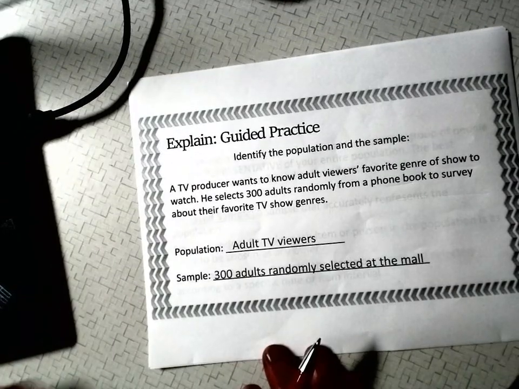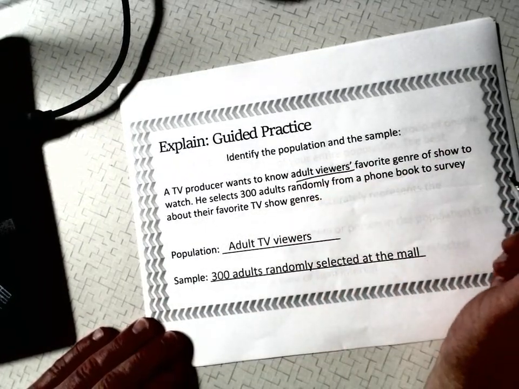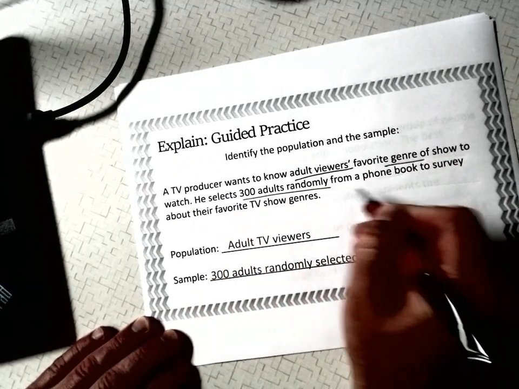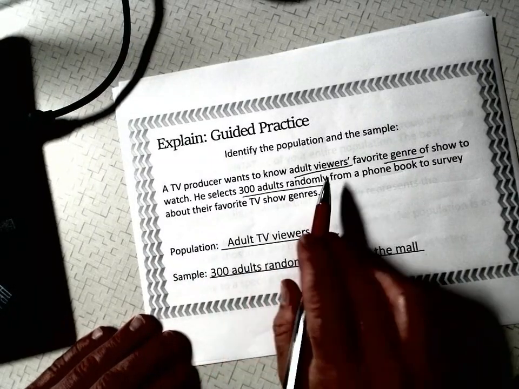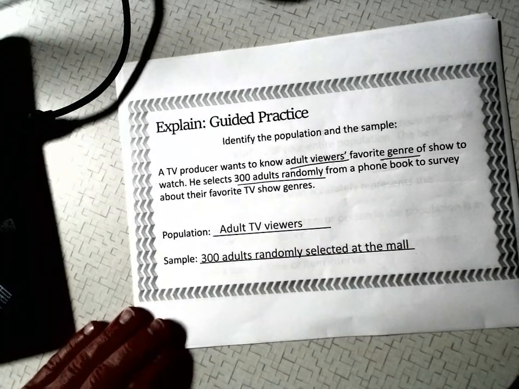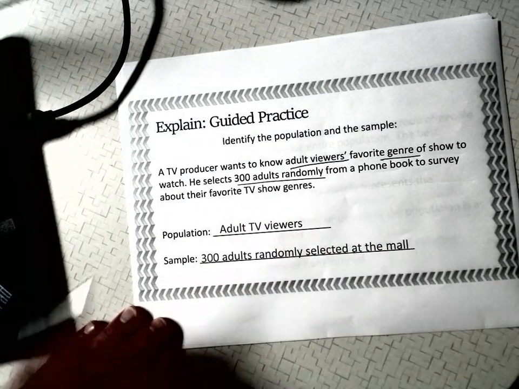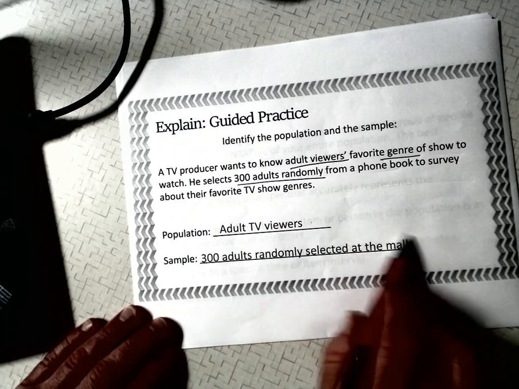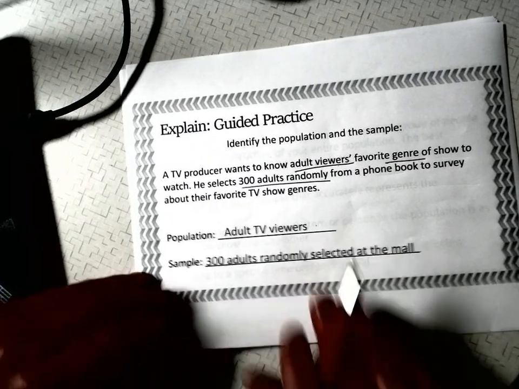Here's another example. The TV producer wants to know which adult viewers' favorite genre. So he asks or selects 300 randomly from a phone book. So all the adult TV viewers, it's not mentioned up here except right here. That is your population, all the adults that view. The sample is the 300 that he selected from the phone book. So adults, TV viewers, population. The sample, what he selected, were the 300 adults randomly. That one is also easy to get confused.